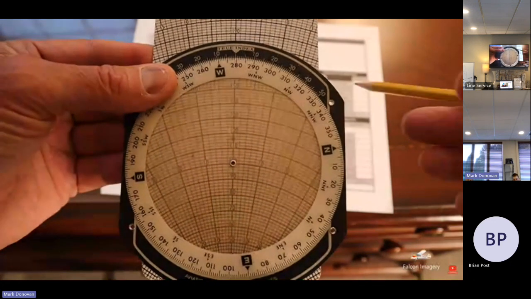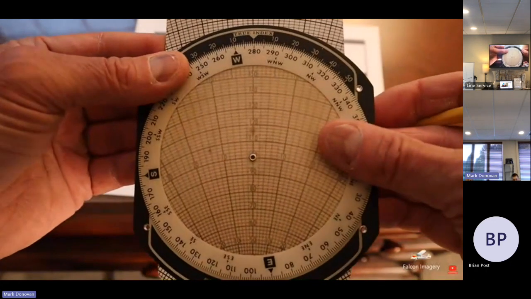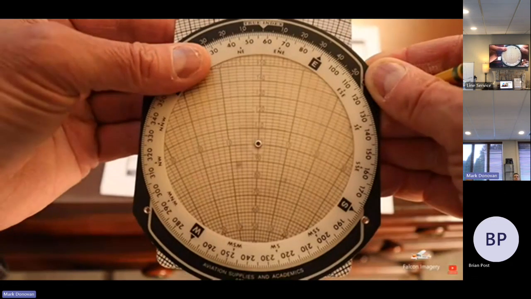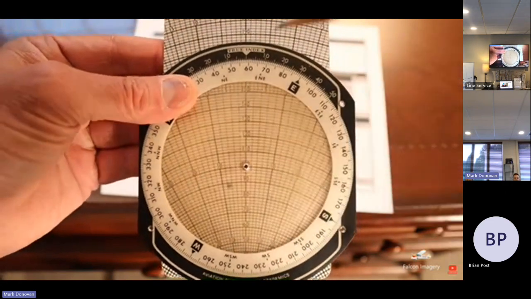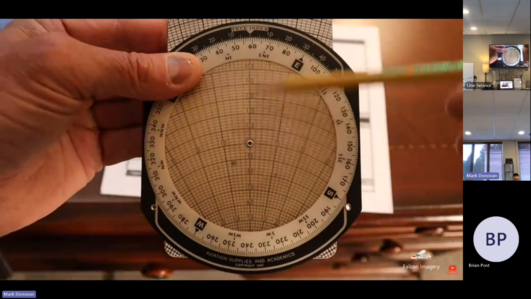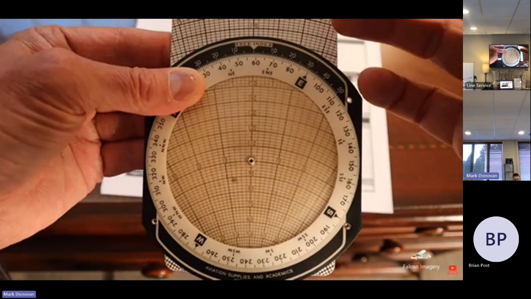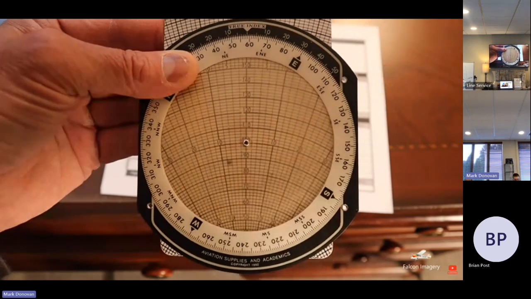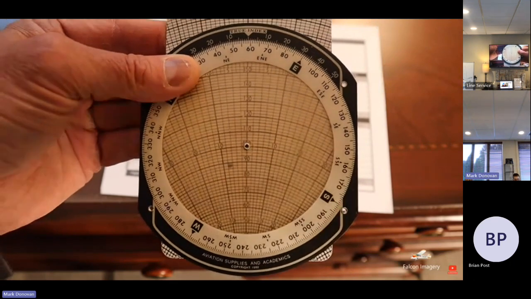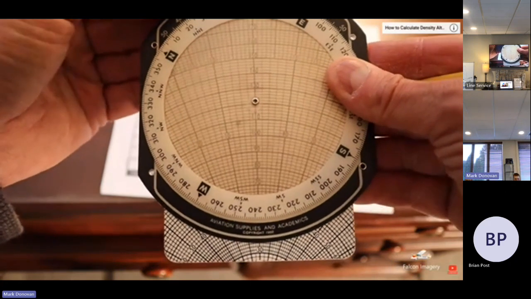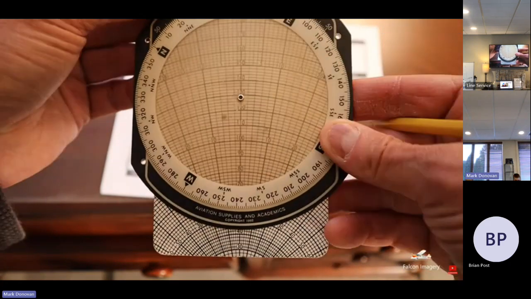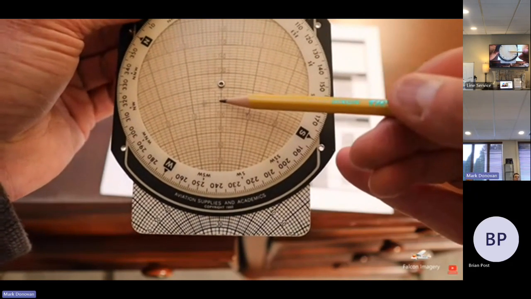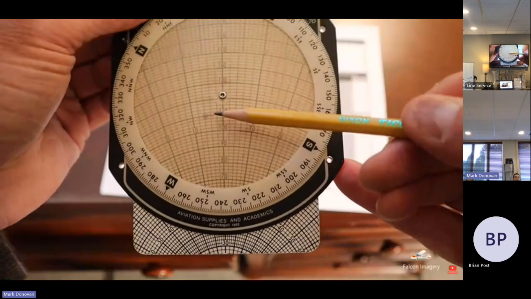All right, now that I've established my mark, the next instruction is set the true course under the true index. The true course here is 59 degrees. And there it is. There's my 59 degrees. And the next requirement is slide the wind velocity mark that we made to the true airspeed. Well, the true airspeed we said was 110 knots at our cruise. So we have our mark at the 110 knot line here on the whiz wheel.